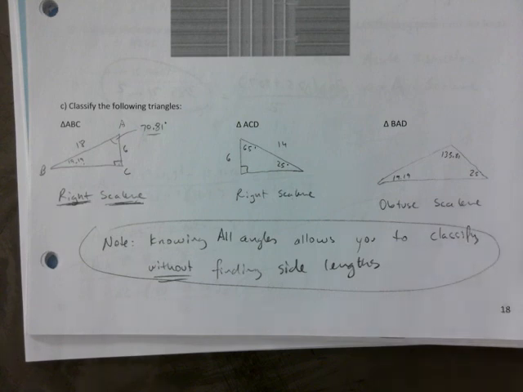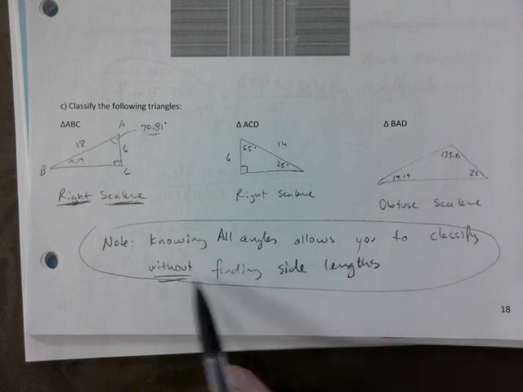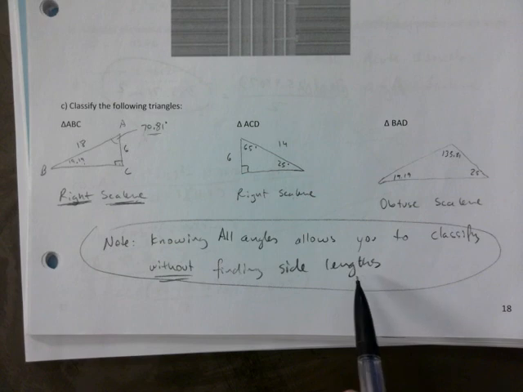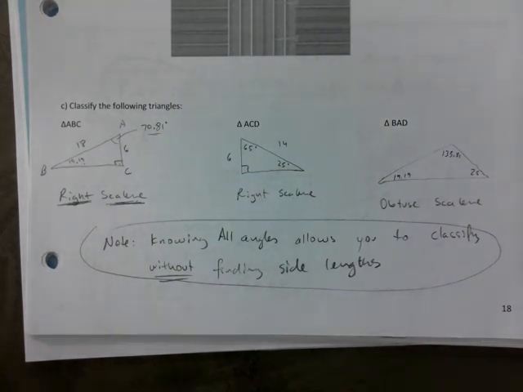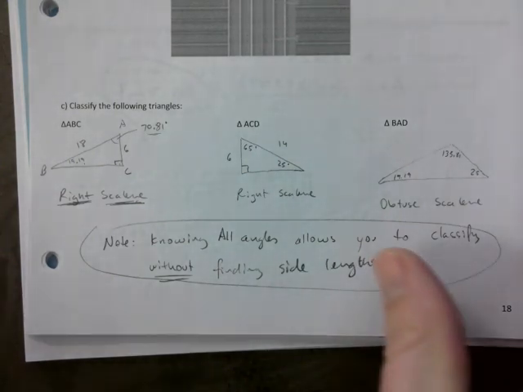Okay. And I make a note saying that knowing all angles allows you to classify without finding side lengths. So if you do know all angles, you actually don't need to solve any sides. If you know all sides, you do need to check at least one angle to see if it's obtuse or acute, just to rule out.